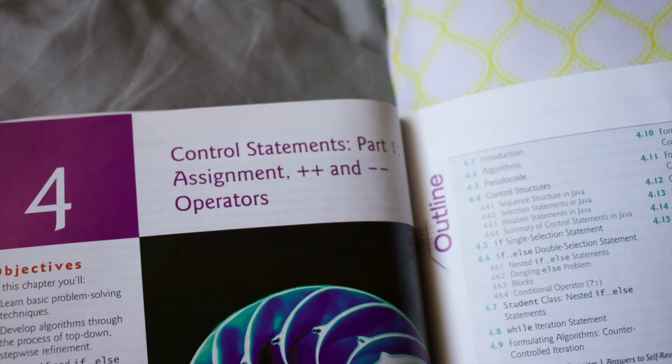Just as a block can be placed anywhere a single statement can be placed, it's also possible to have an empty statement. Recall from section 2.8 that an empty statement is represented by placing a semicolon where a statement would normally be.